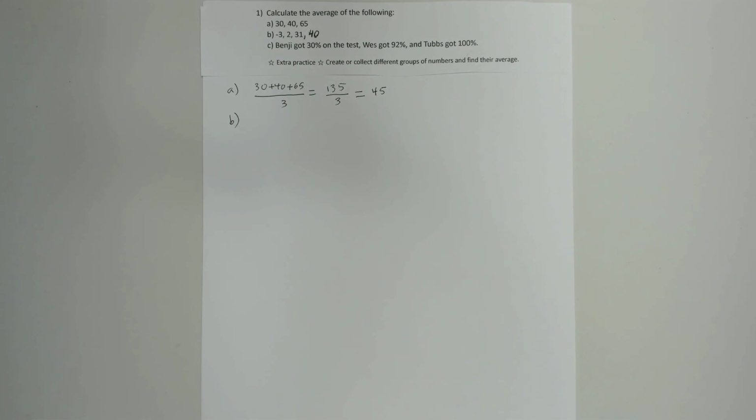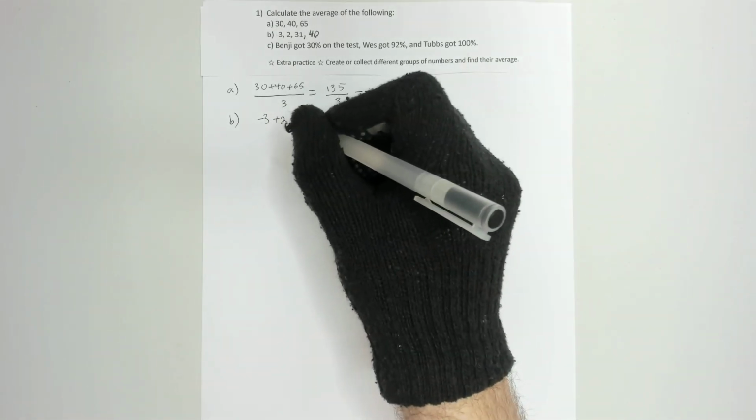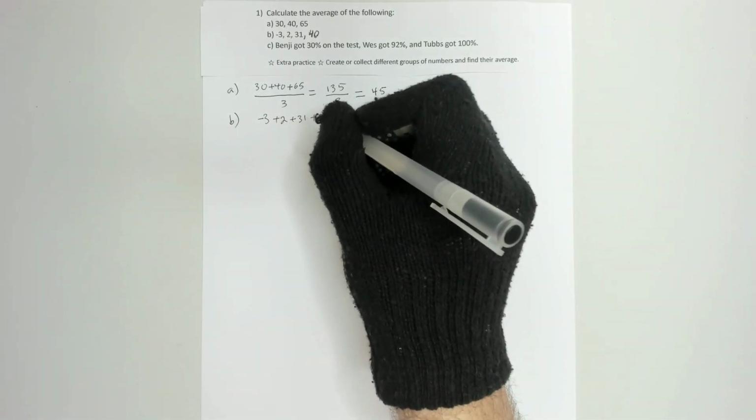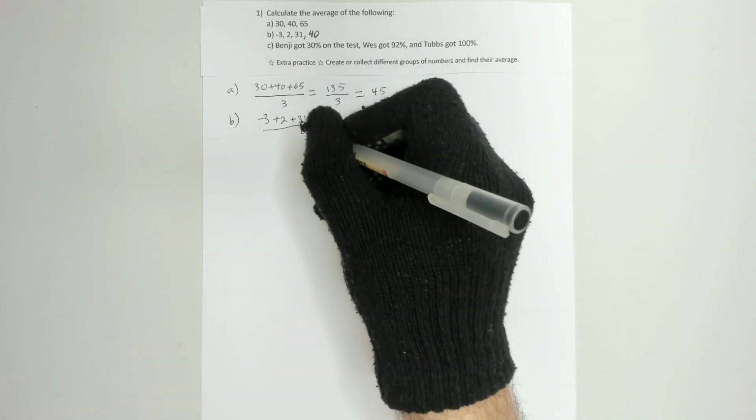So this one, we actually have a negative involved this time, but that's fine. We can add negatives, right? That just means we're essentially subtracting that amount off. So we have negative 3 plus 2 plus 31 plus 40. So that's 4 different numbers we're adding this time, so we're going to have to divide by 4.